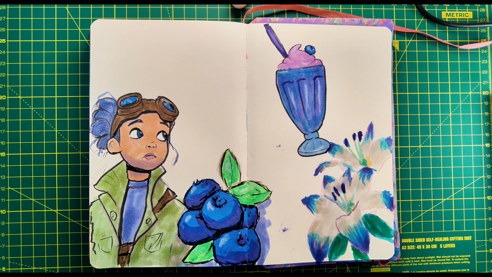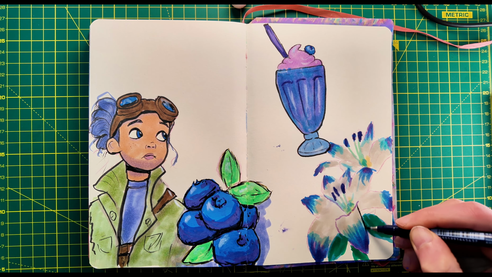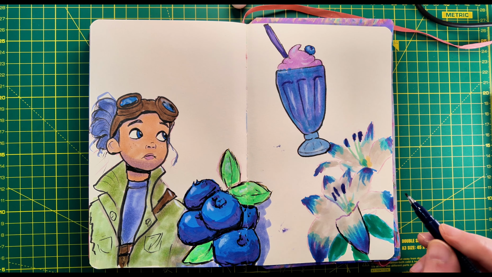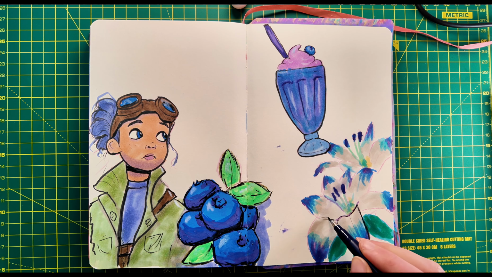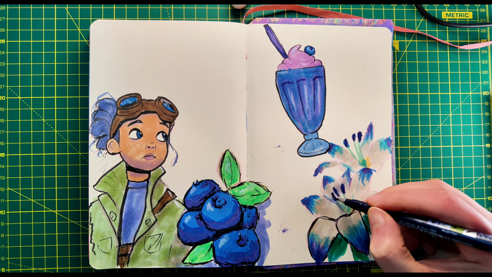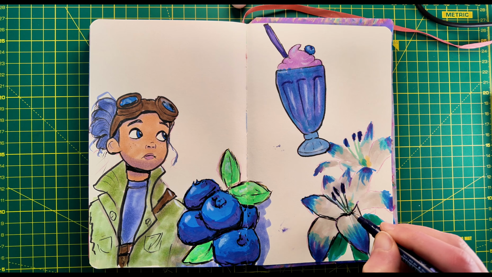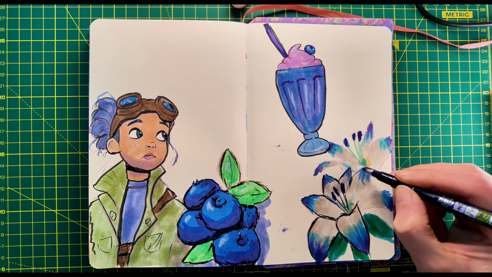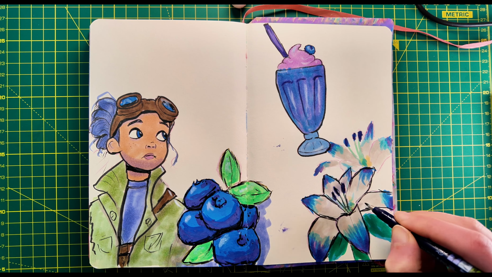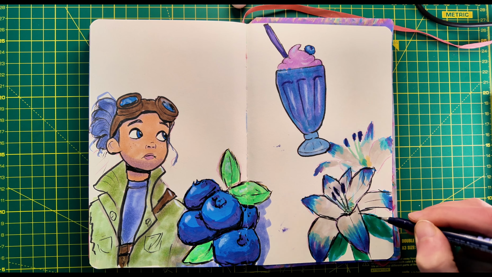But yeah, I'm not overly displeased with the way that these flowers turned out. They're just not things that I would normally draw, so I haven't really got anything to compare it against. It's just not really my style or my art.